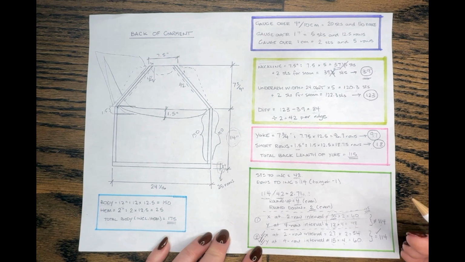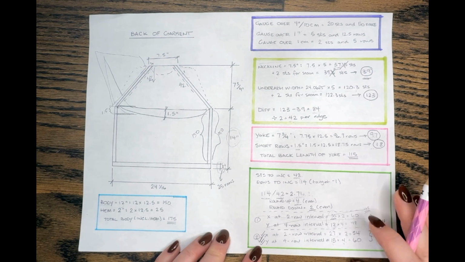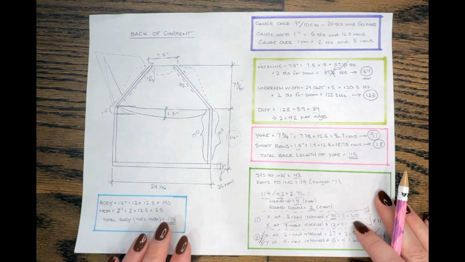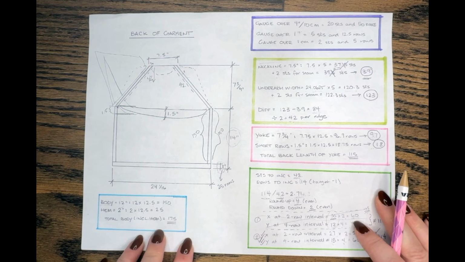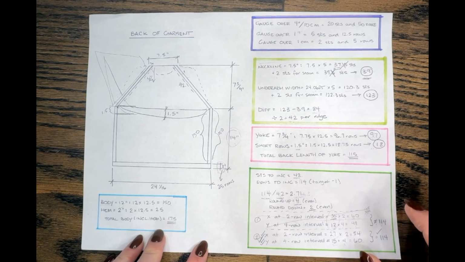I'm going to show you what my pattern will look like when it's written out with this information put in, just as soon as we complete the final step of our back. I want to make sure we walk through the final process of getting all of our numbers for each different section, so when we move on to writing our instructions, there's no guessing.